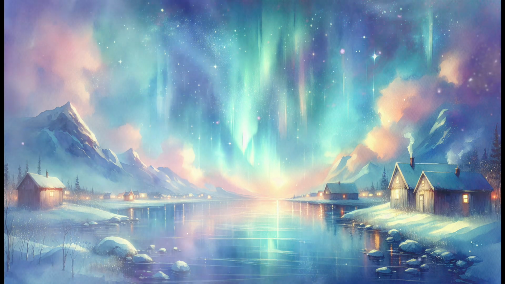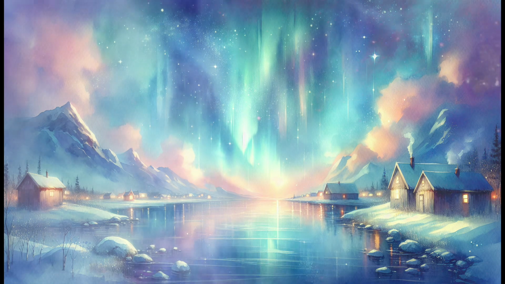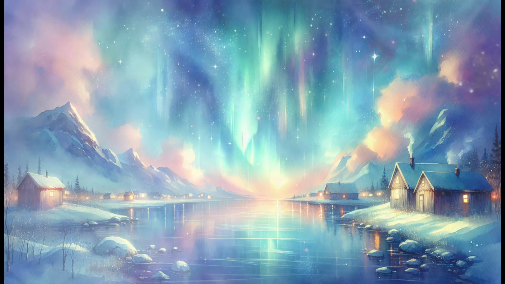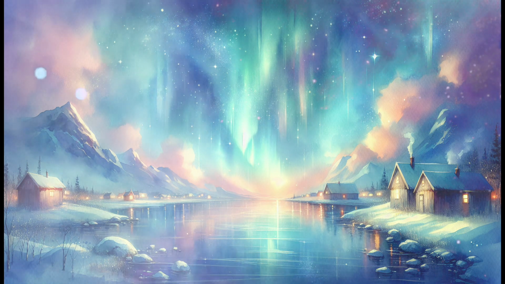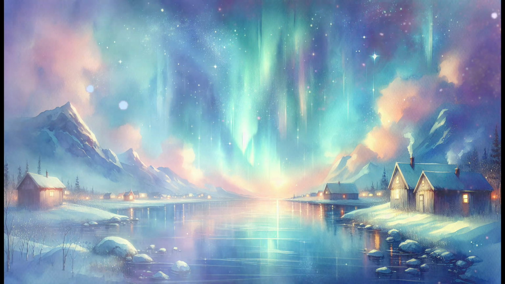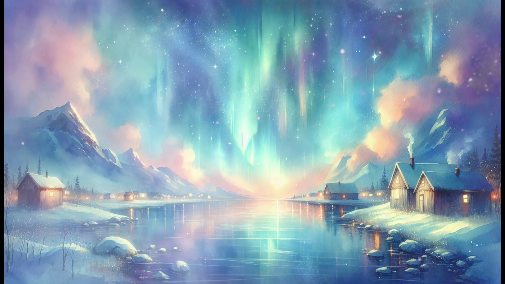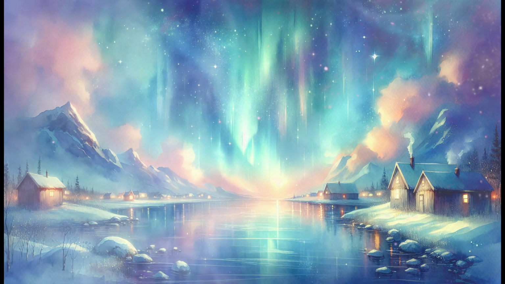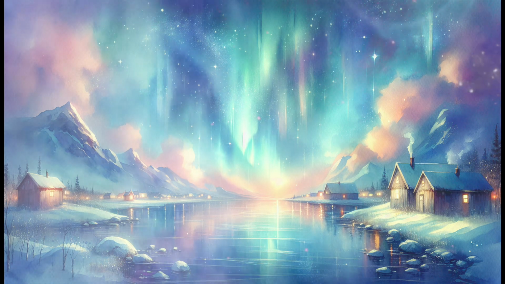As we continue our soothing exploration of the Aurora Borealis, we turn our attention to another fascinating aspect of this natural wonder, the role of the magnetosphere. The magnetosphere is a region of space surrounding Earth that is dominated by the planet's magnetic field.